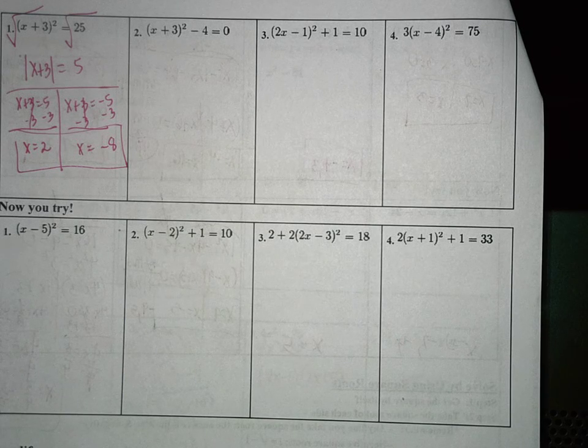$75 divided by 3 is 25. About quarters. 3 quarters make 75 cents.